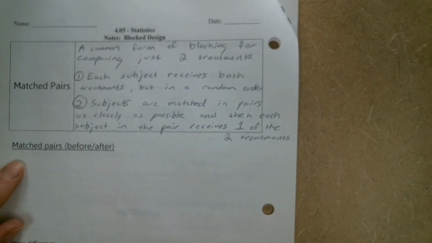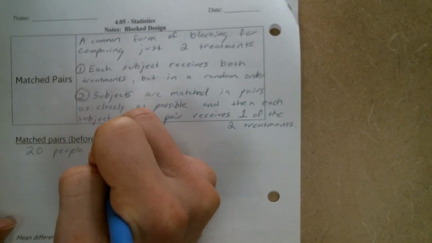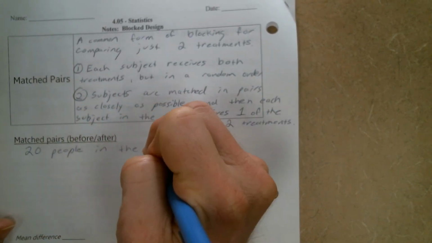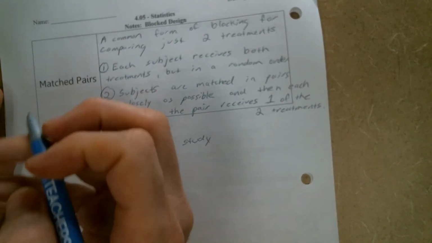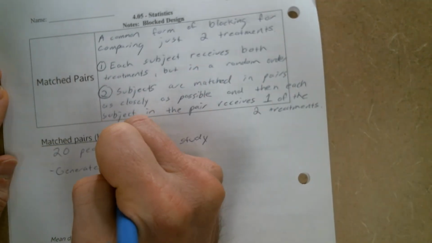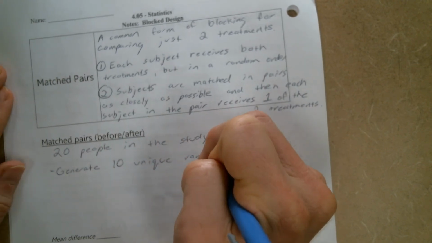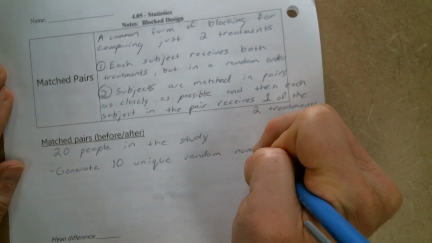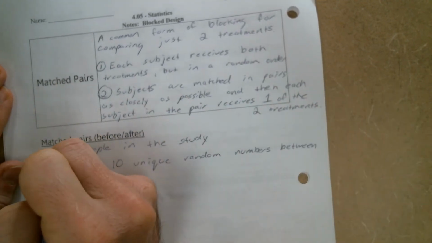All right, so we're going to look at the before and after scenario. Again, we'll stick with the 20 people in the study, the same as all the other ones, so we'll be consistent. And what we could do is generate 10 unique random numbers between 1 and 20.